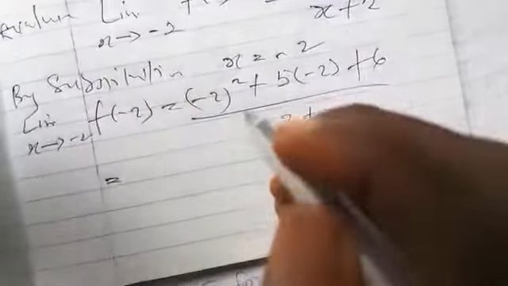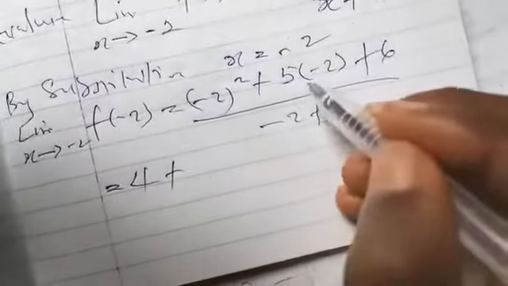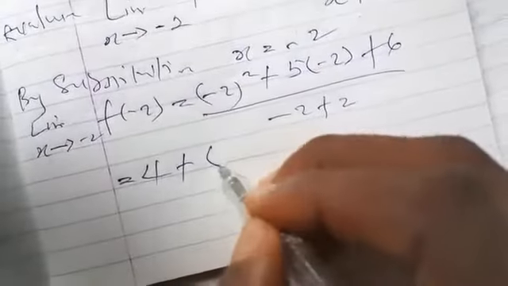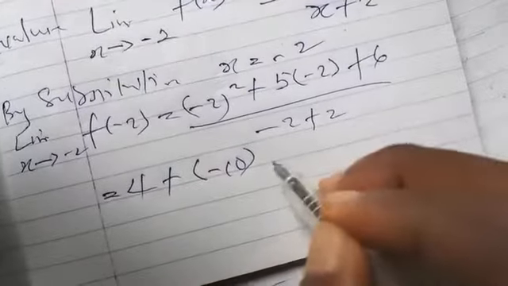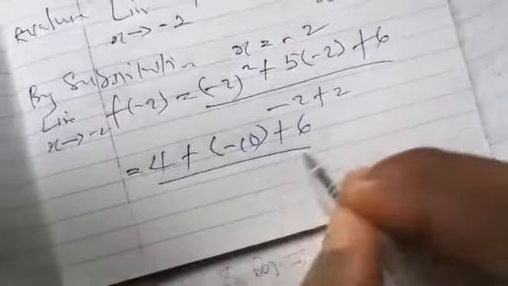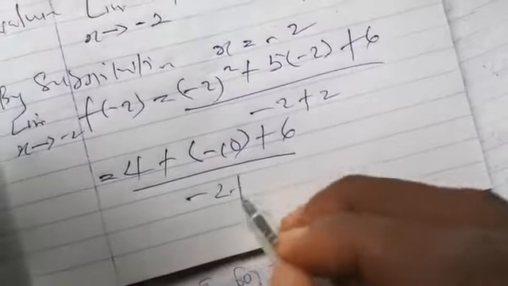Minus 2 squared is 4, plus 5 into minus 2 is actually minus 10, and then plus 6, divided by minus 2 plus 2.